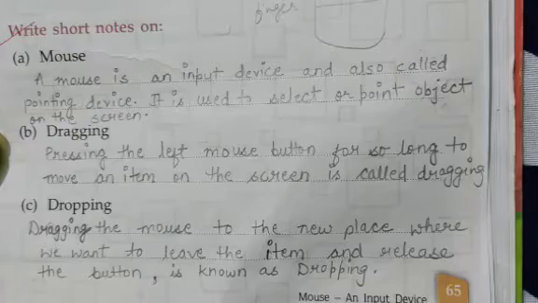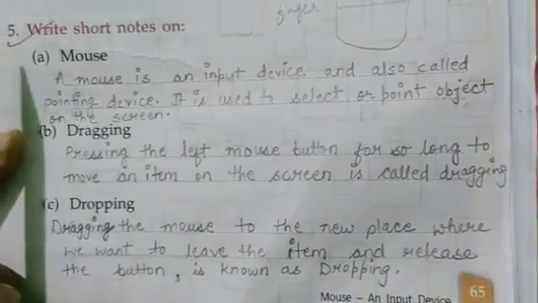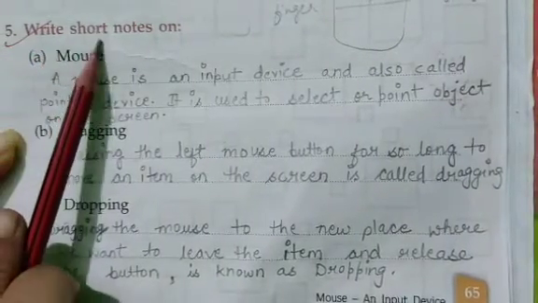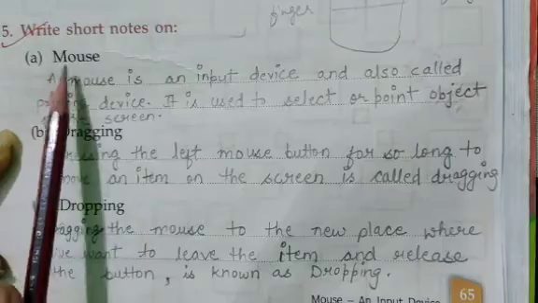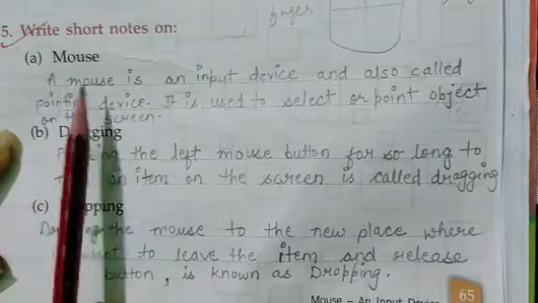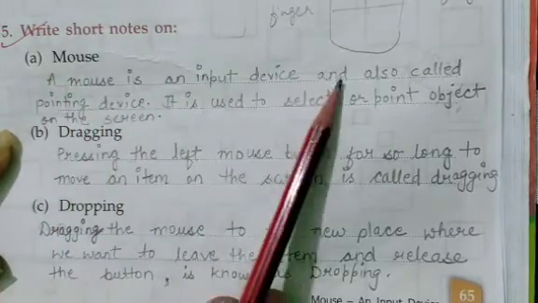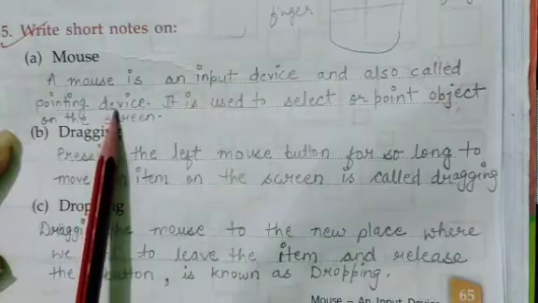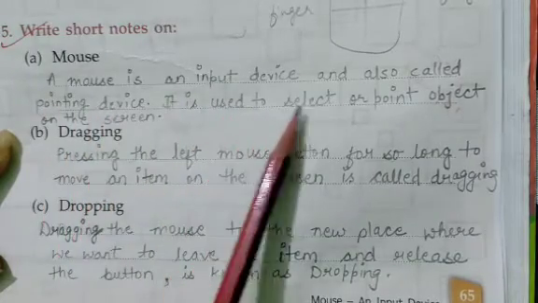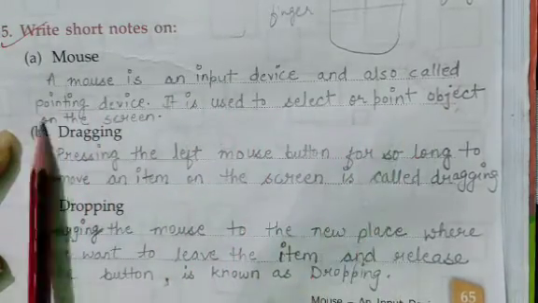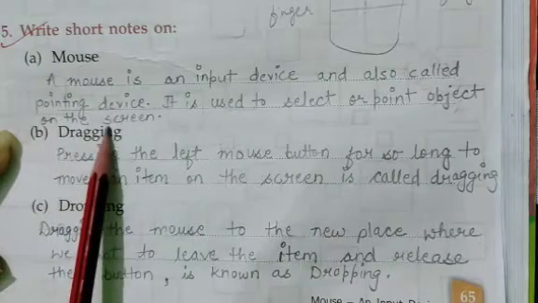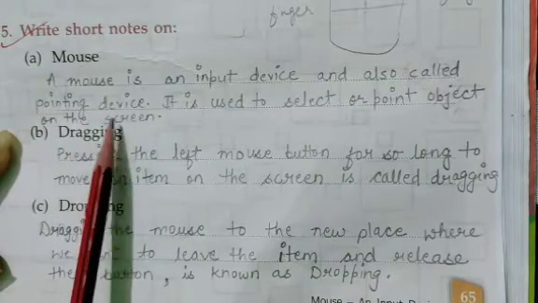Okay, children. Now, children, here comes the question number 5. Write short notes on. First one is mouse. A mouse is an input device and also called pointing device. It is used to select or point object on the screen. Okay, this answer you have to write down in your book.